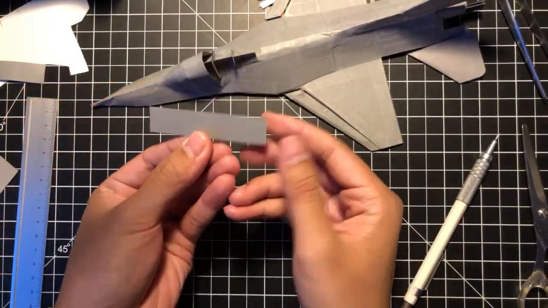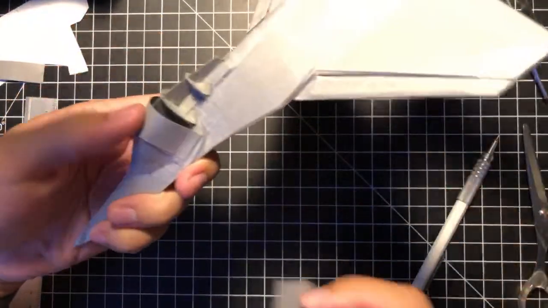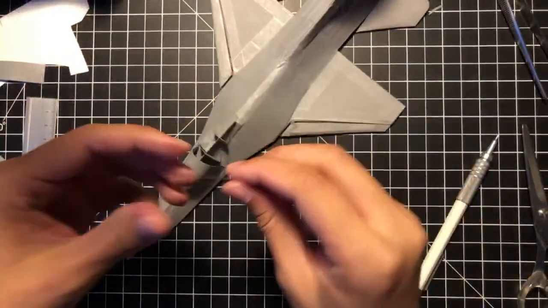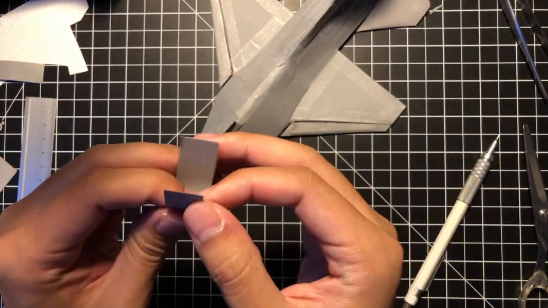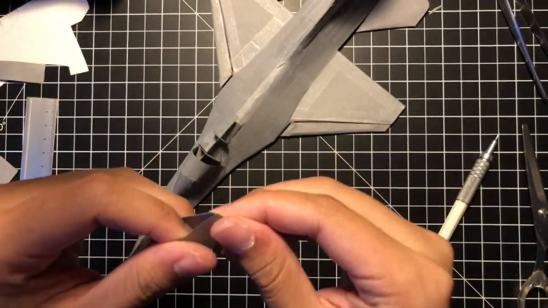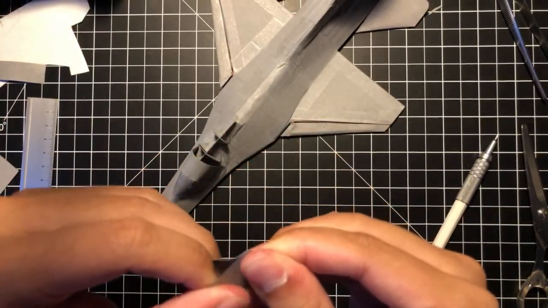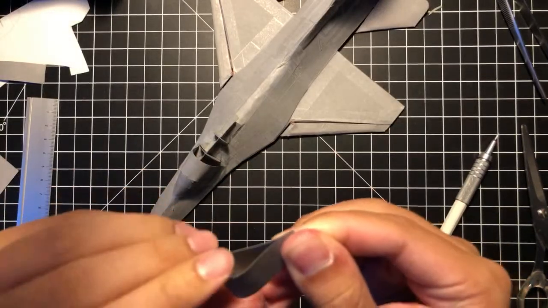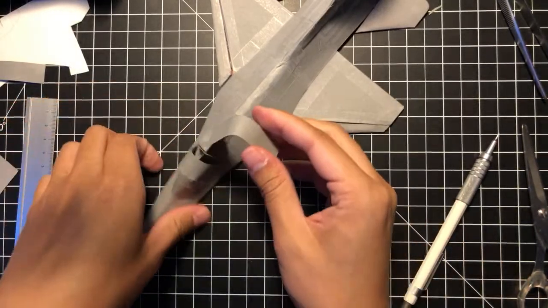It's pretty rectangular to me. Looks good. And then now you start curving it down the middle. Right? Something like that.